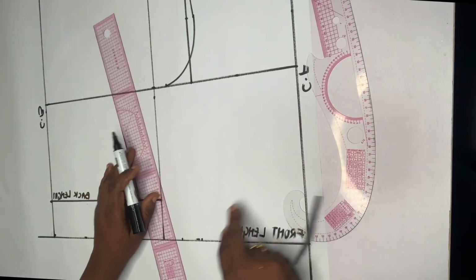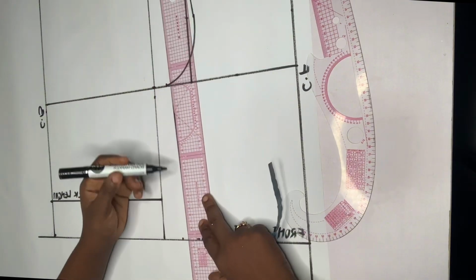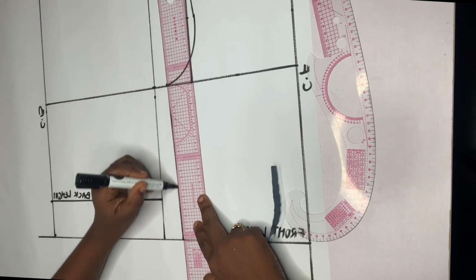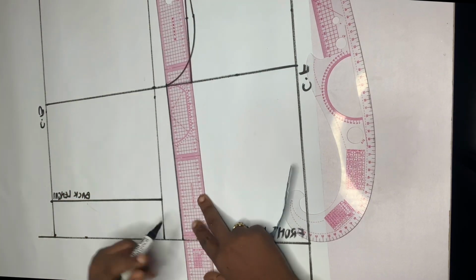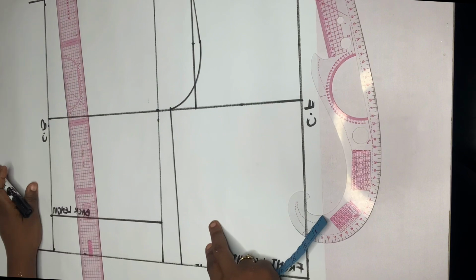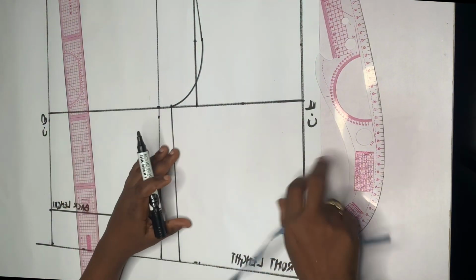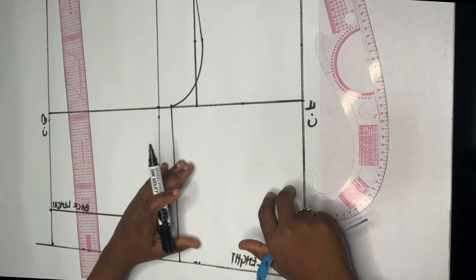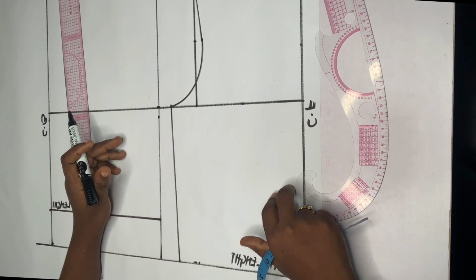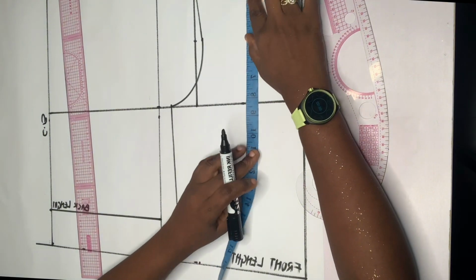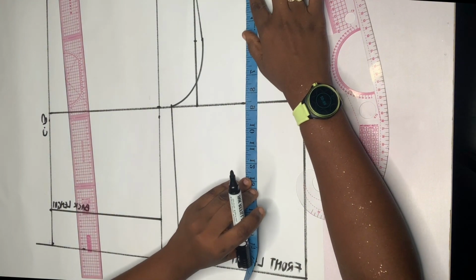That's just for fitting purpose. For some persons, they take 0.5 on both sides, and I call that 50% tightening. For this, I call it 75% tightening. You can also take 1 inch for your dart. That is 100% tightening. So it depends on the kind of body you are working with. For a slim person, you can do 0.5 on both sides.